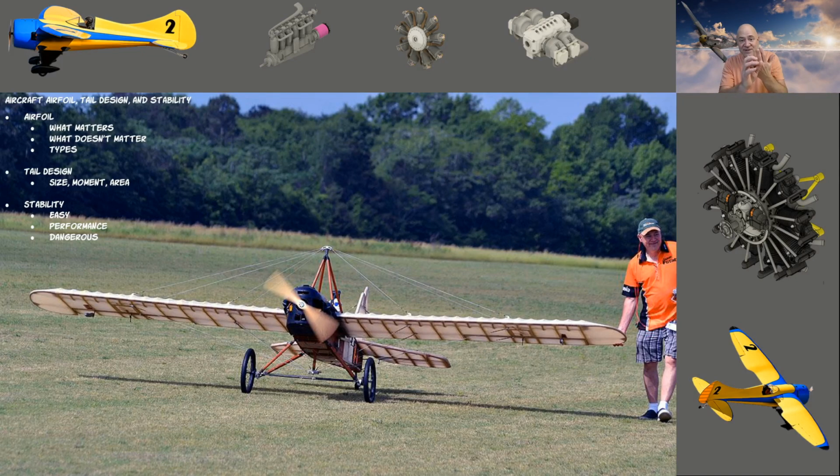Get CG, incidences, and your radio setup right. And then make sure that you've got a wing loading that's in a flyable range, and you're good to go. Okay? So, I hope this helps everybody, because I have a massive passion to just get you building it into the air. If you want to spend all your time on a computer designing an airplane, it's probably not going to matter. The plane's either going to fly or it's not.